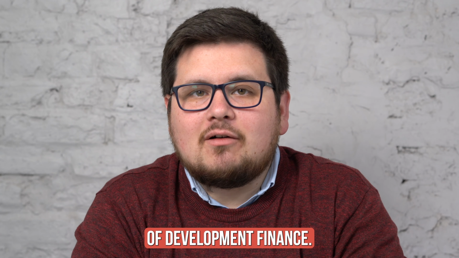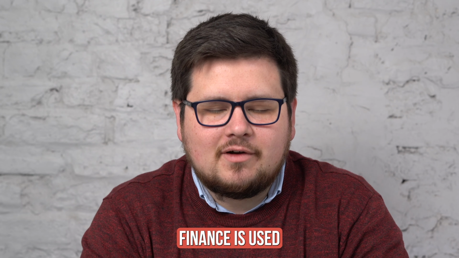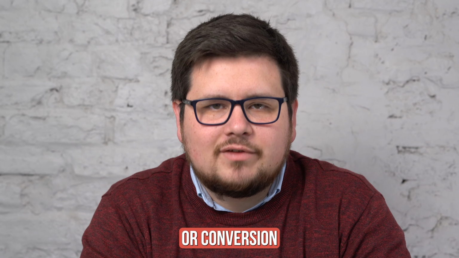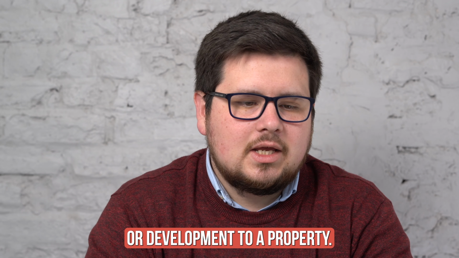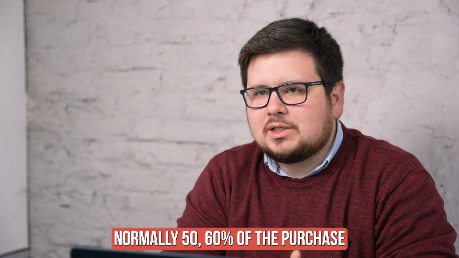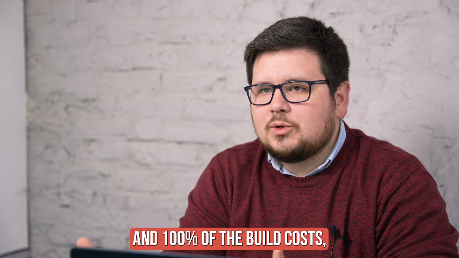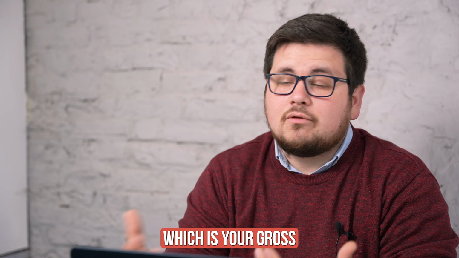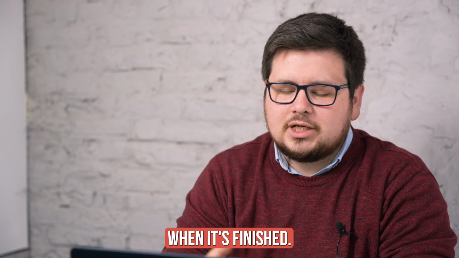So Module 2, the basics of development finance. Development finance is used where you are essentially trying to do any kind of build works or conversion or development to a property. They will lend you a portion of the purchase, normally 50-60% of the purchase, and 100% of the build costs, as long as it fits within their 65% loan to GDV, which is your gross development value, which is what it's worth when it's finished.